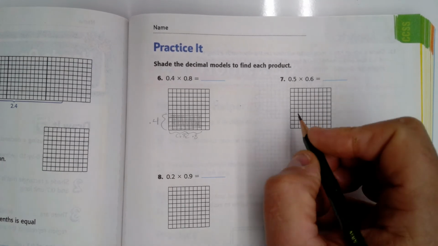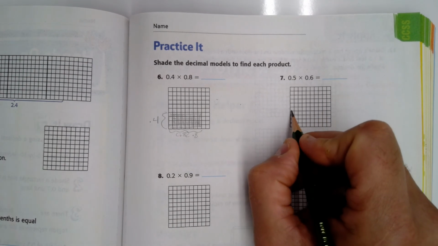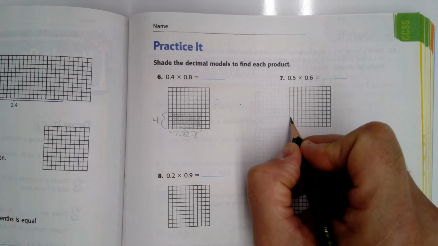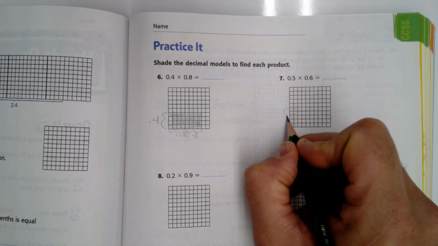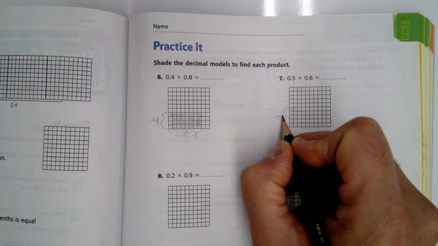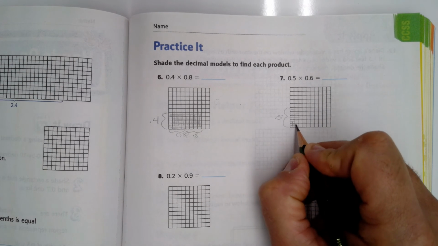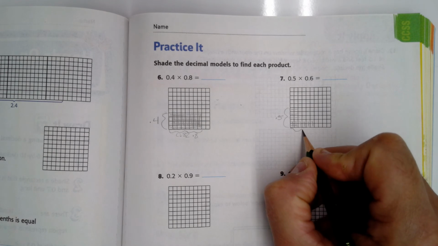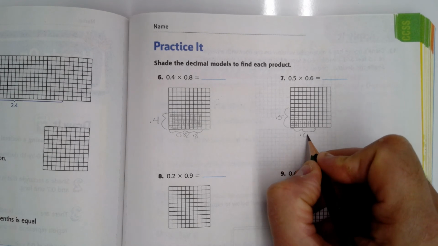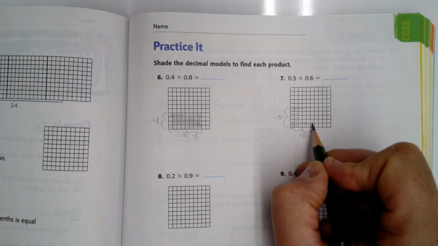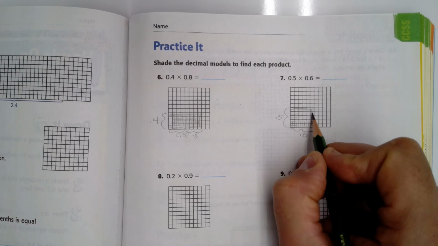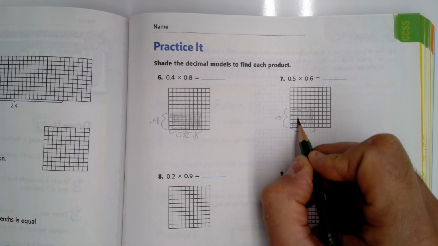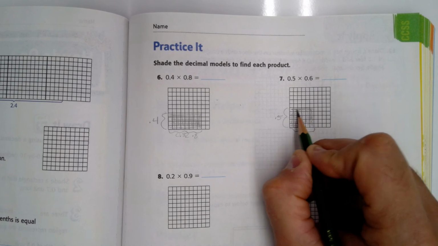So 0.4 would be 4 lines going this way, and 0.8 would be 8 lines going this way. Okay, so let's look at it one more time on this one. 0.5 would be 1, 2, 3, 4, 5 going this way, and 0.6 would be 1, 2, 3, 4, 5, 6 going this way. When I fill them all in, I would get this model right here.